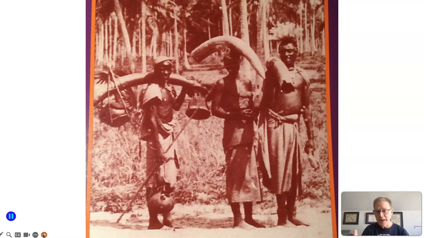Now, of course, the only way to get ivory is to kill elephants and cut their tusks off, and then generally hire individuals like these, porters, to carry that tusk of ivory to the coast. And those tusks of ivory from East Africa could be 50, 60, 70 pounds, okay? And you either balance it on your head like this or on your shoulder, okay? And then you strap other things to it, like your water jug and some food and stuff like that.